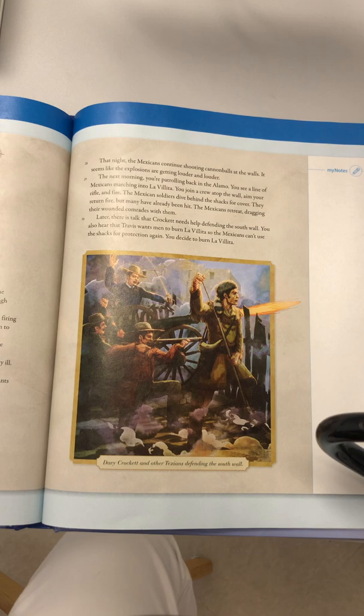You push open the Alamo's heavy wooden gates, then you sprint 200 yards to La Villita. You must move quickly so the Mexicans don't spot you. You search all the shacks and return with baskets of food, clothes, and blankets. It says make an inference about Travis's request for the men to gather supplies from the shacks in La Villita.